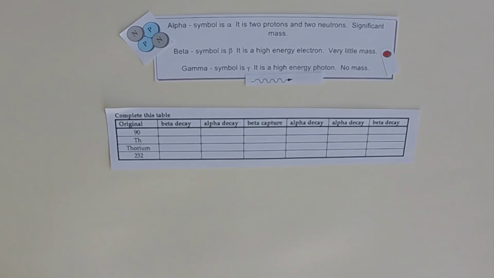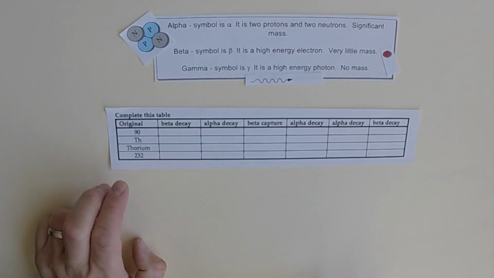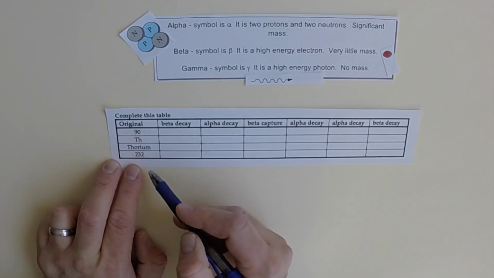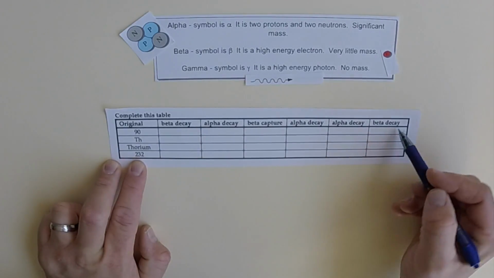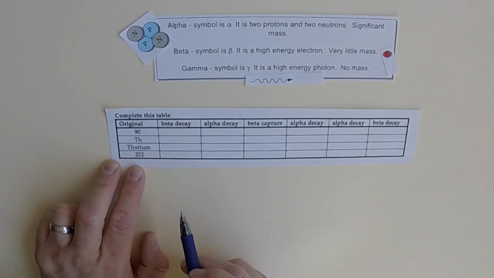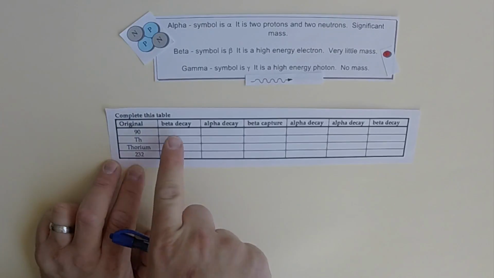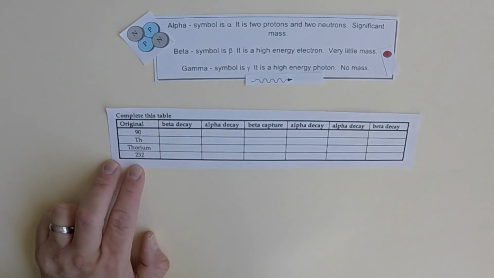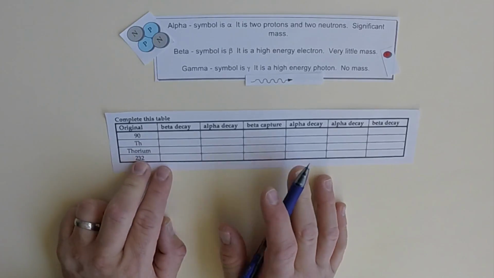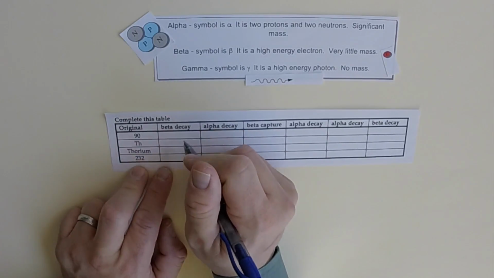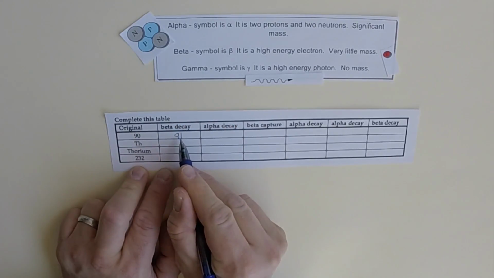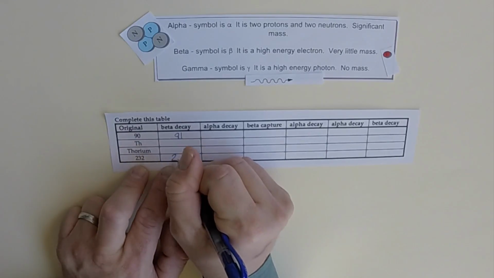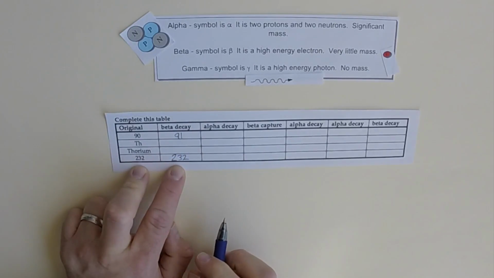Some atoms actually decay more than once before finally becoming a stable isotope. This atom that we start with, thorium-232, goes through these different decays until finally becoming a stable atom here. So what you'll do is at each step, you'll alter the atom based on the type of decay or capture. Let's do two together. Beta decay. So one neutron becomes a proton. So our atomic number goes up to 91. Now with beta decay, mass doesn't change, so we're still at 232.